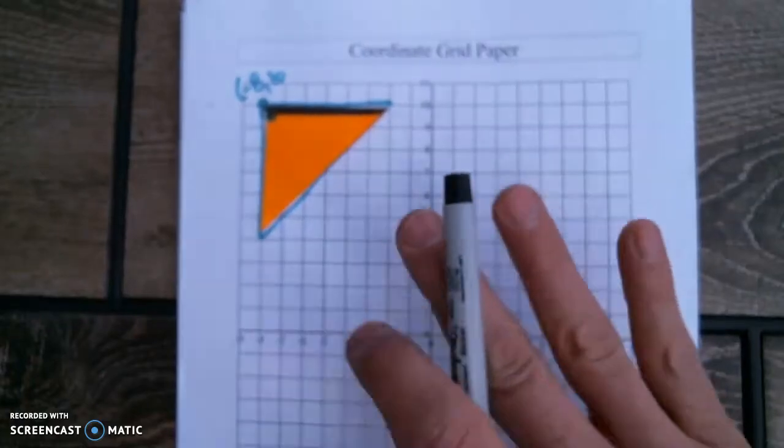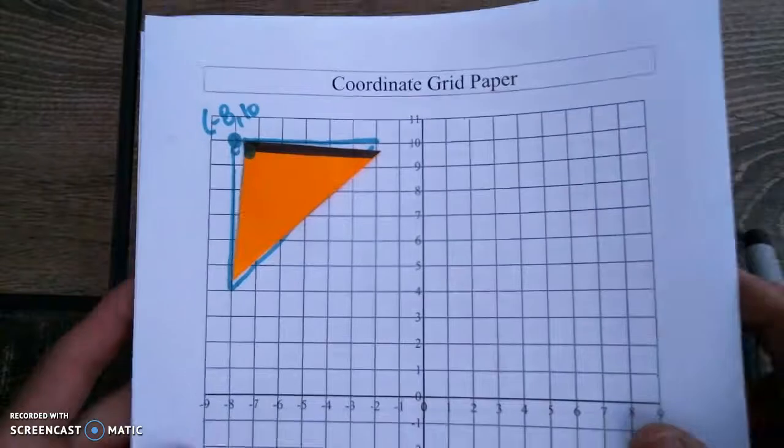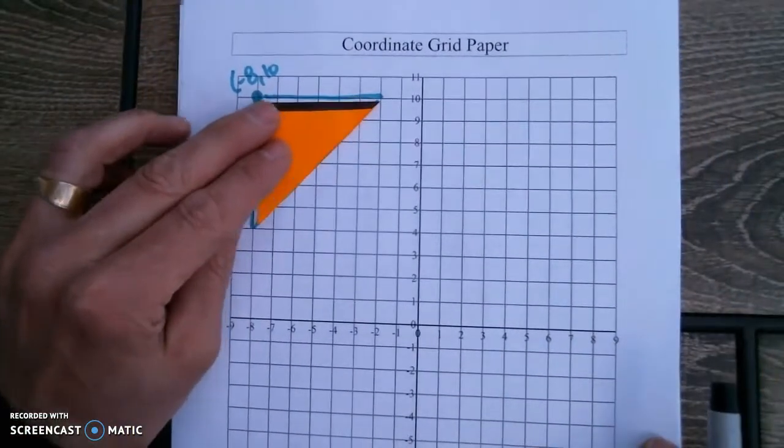All right, everybody, welcome to this video on how to use transformations to move shapes around a coordinate plane.